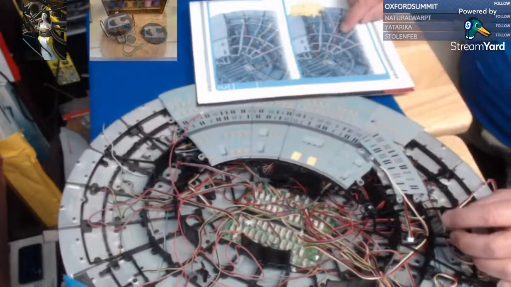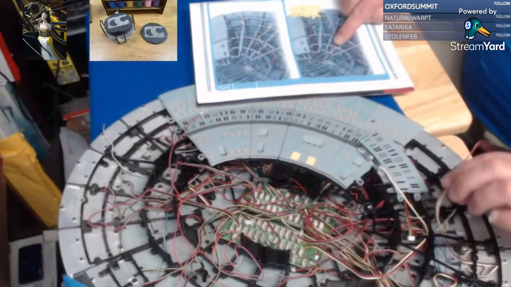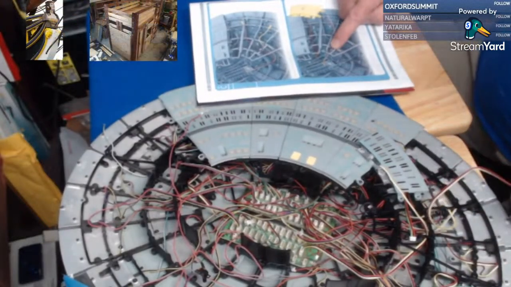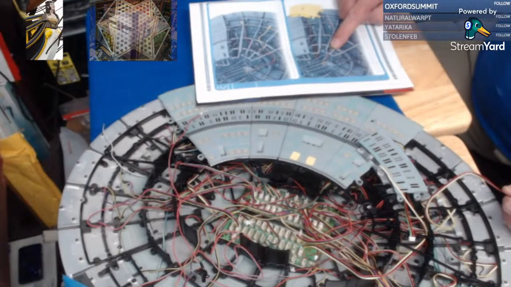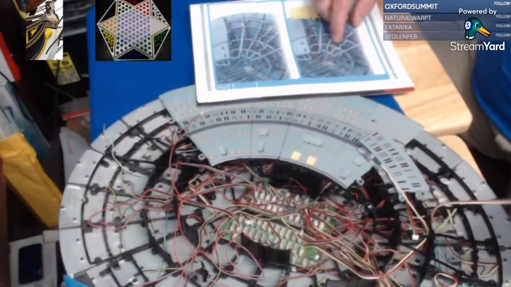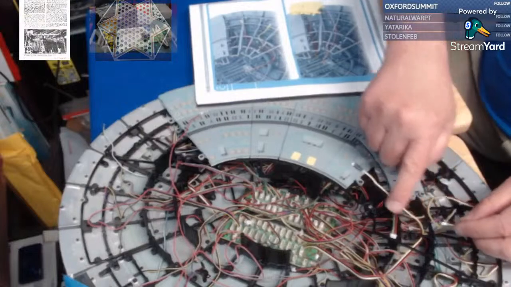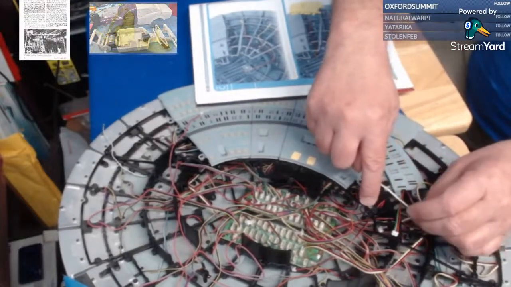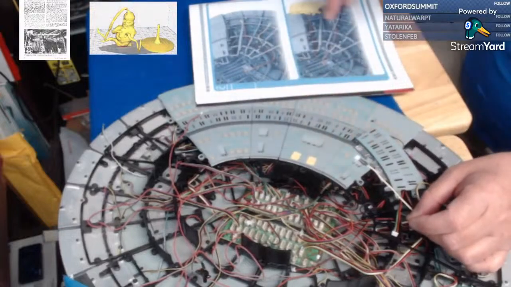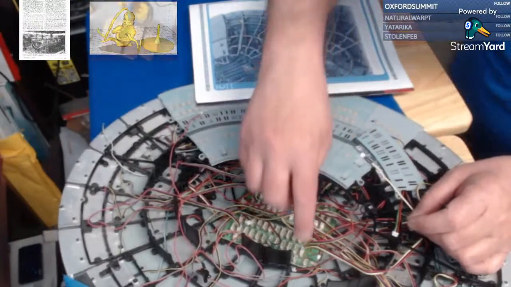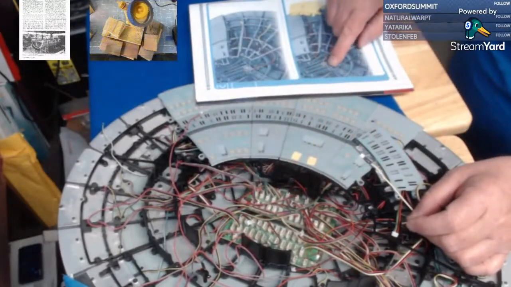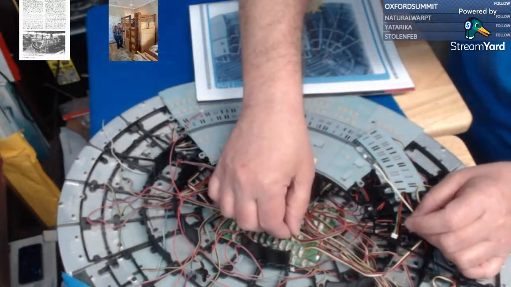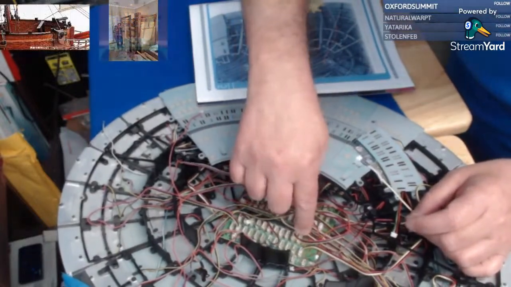Okay, 3 underneath. And then straight through. Yeah, straight through, past this light, and then past this light. And then plug in to this one. Yeah, then plug into this one here.